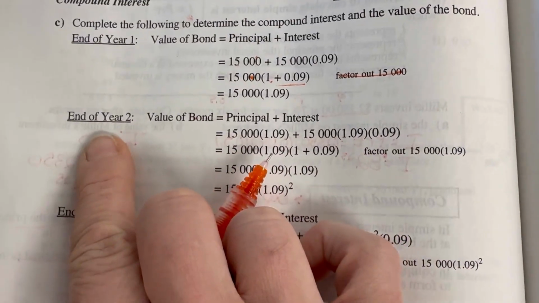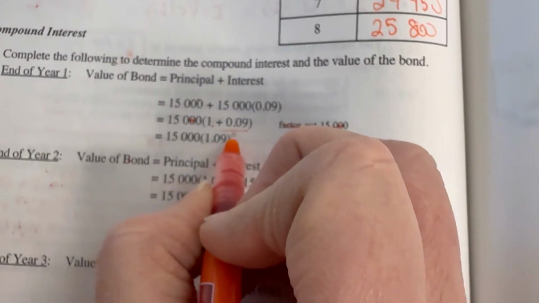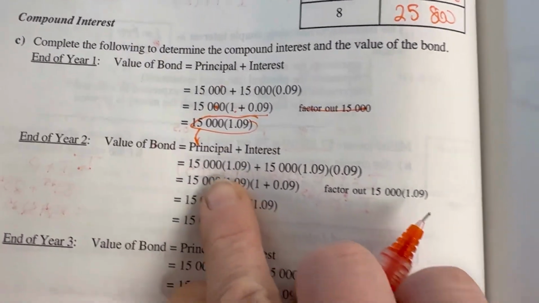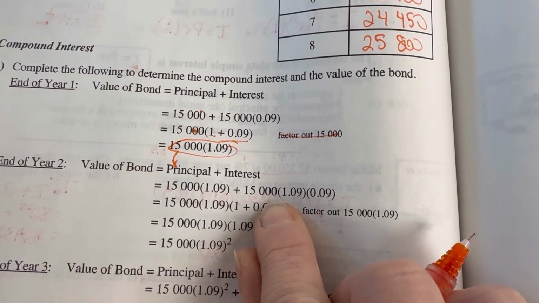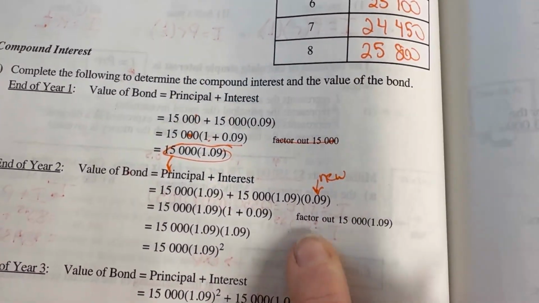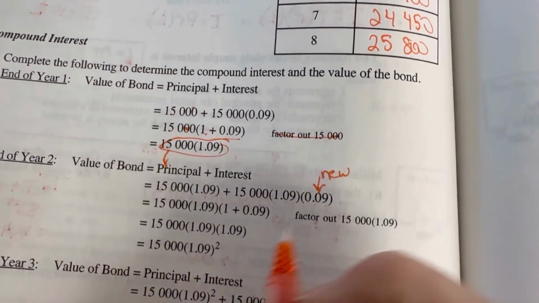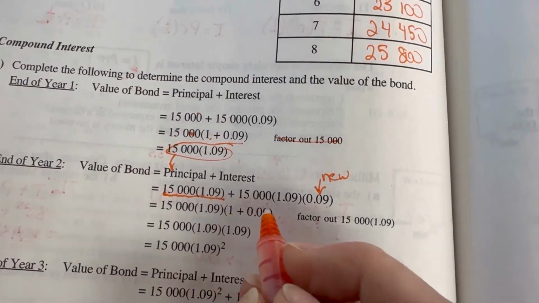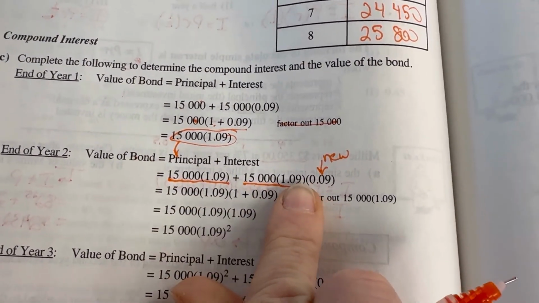Okay, so now at the end of year 2, we've got this. This is now our principal, and that's the amount of interest. And so now this is the new interest that we've got right there. So once again, we're gonna factor out 15,000, but we're gonna factor out 15,000 times the 1.09, because those are two values.